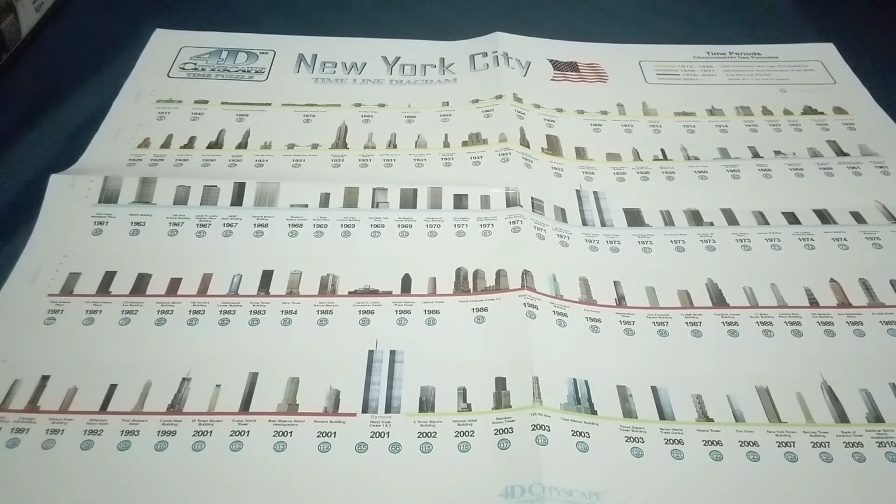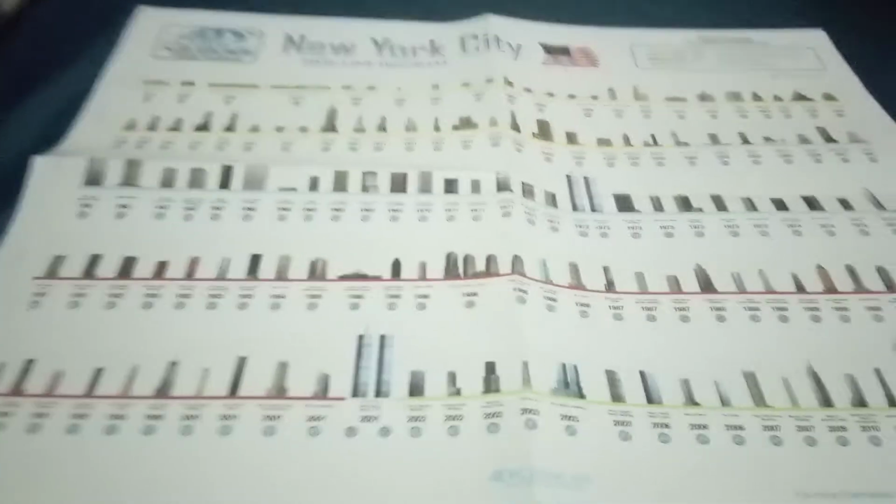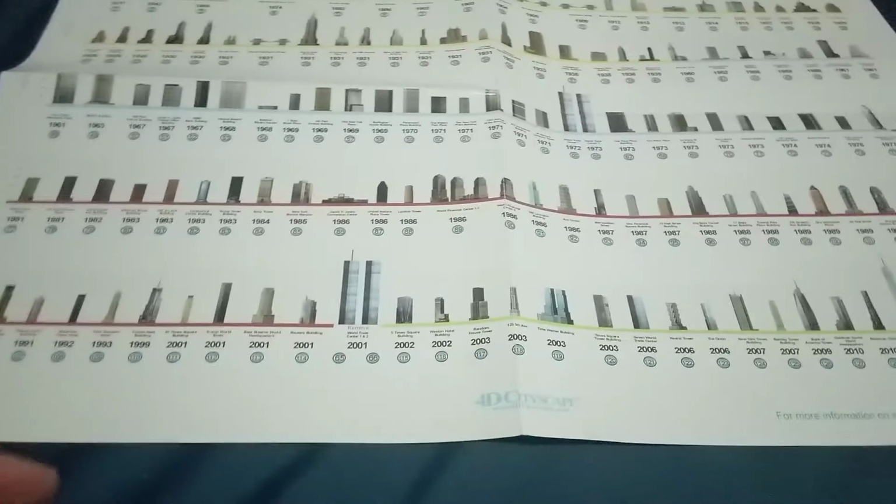For more information on each building, go to www.4dcityscape.com, on the back. That's a waste of a back.